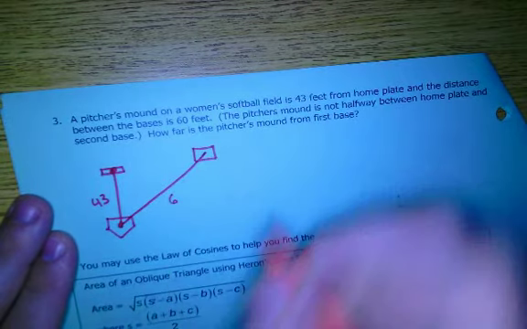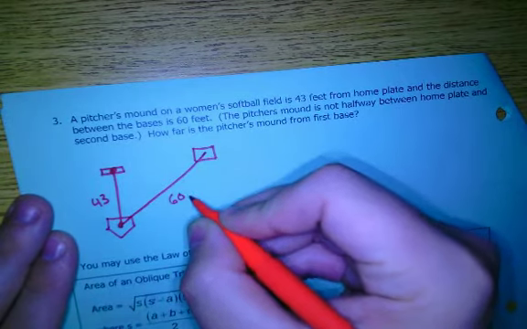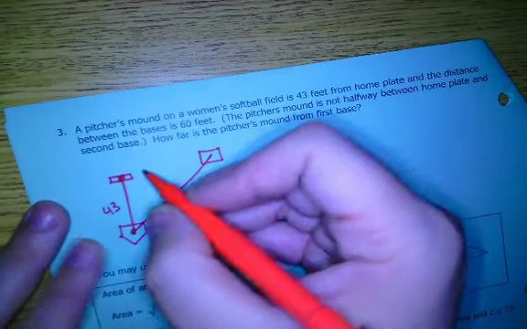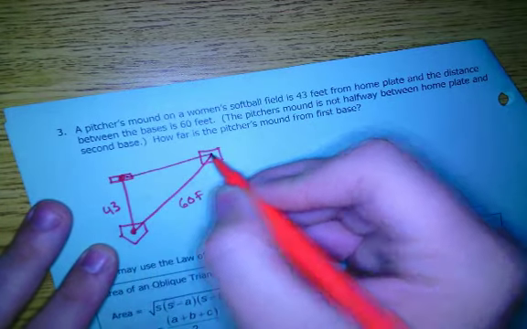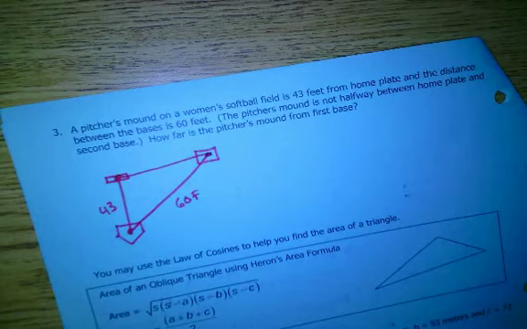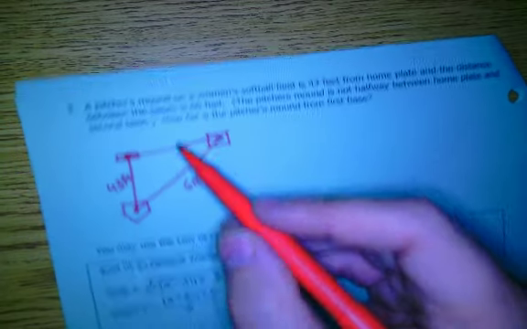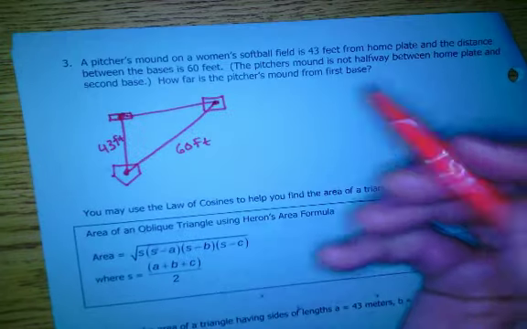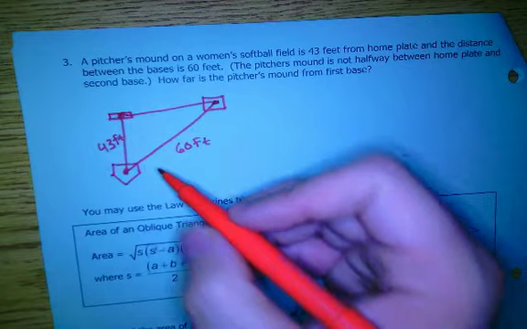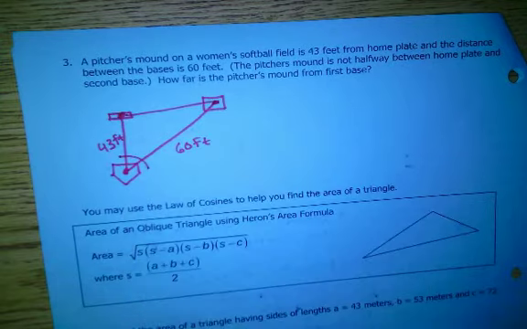And that's going to be 60 feet. And then we have this last one, which you just don't know. So this is actually what we want to find, right here. That's it. So I need an angle, and the angle is actually going to come from right here.